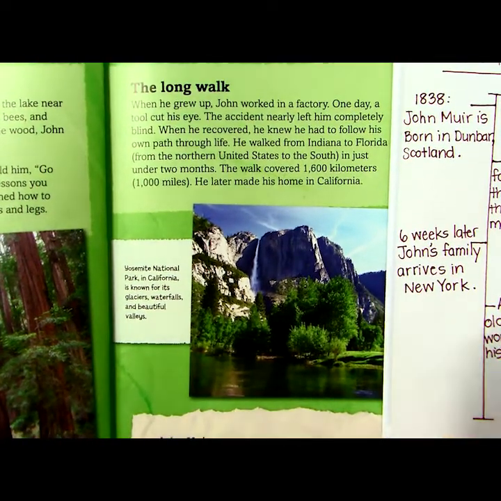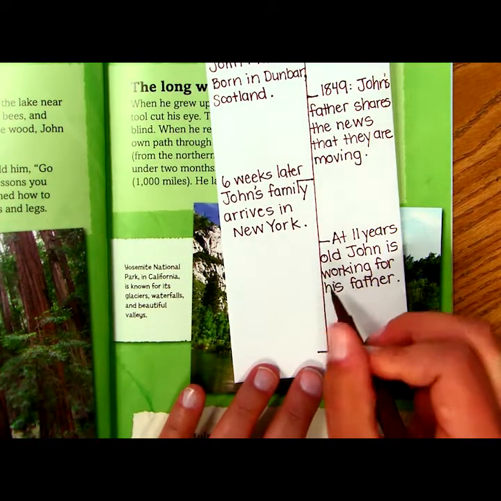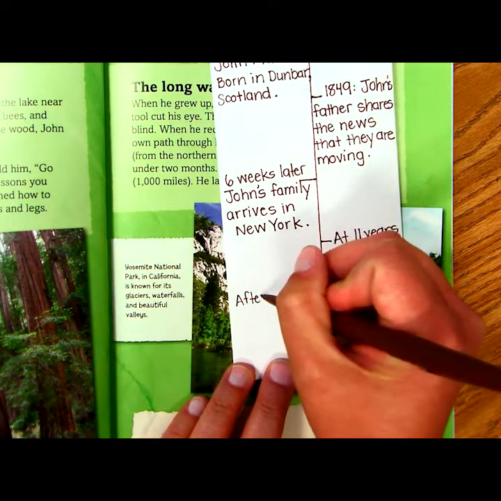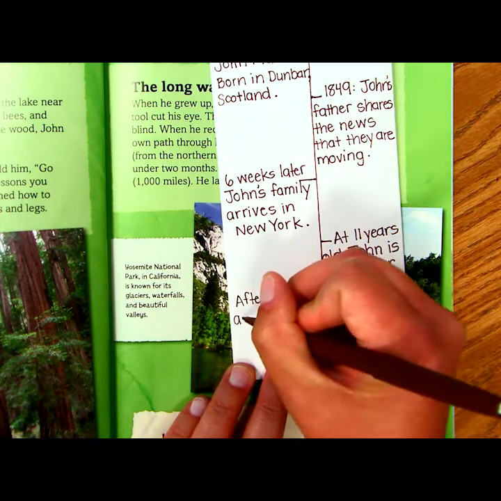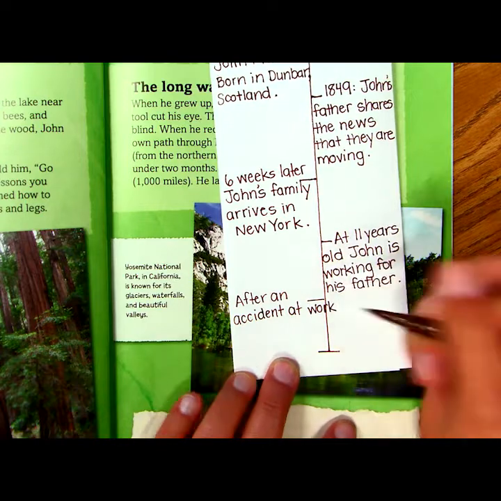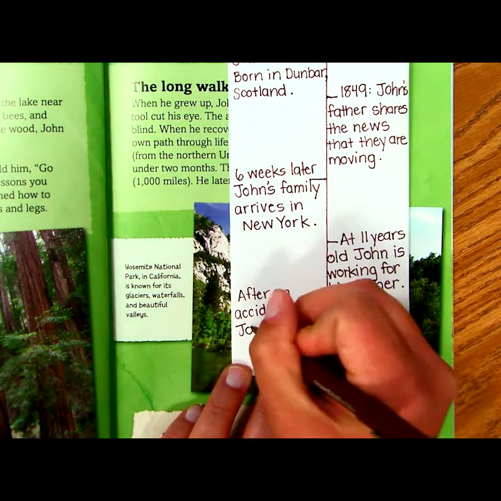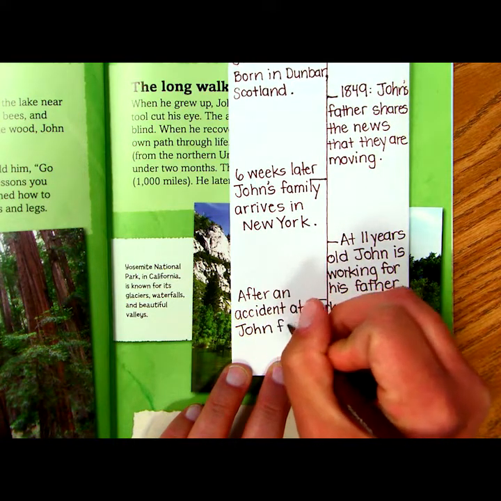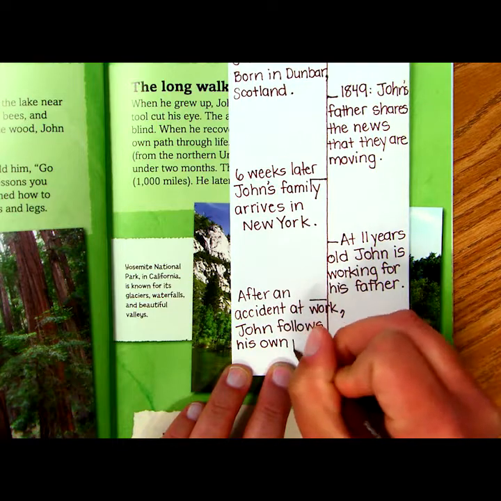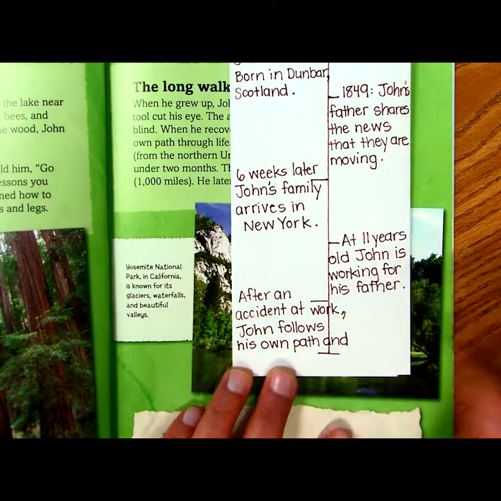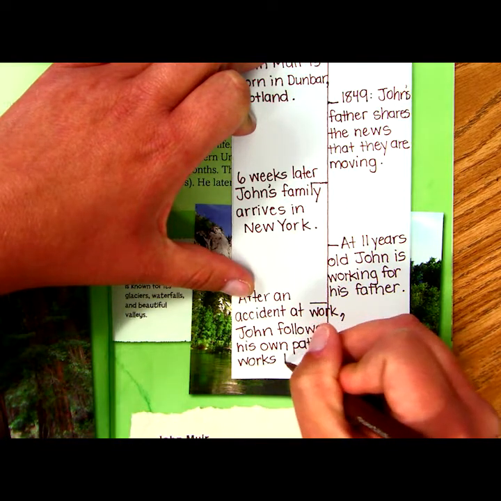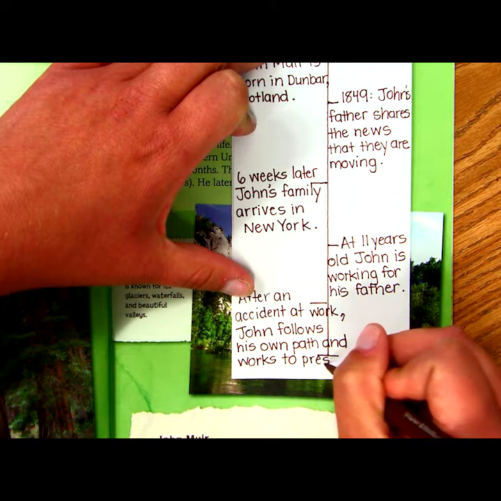So down here at the bottom of my timeline, really my last major event, I'm going to include after an accident at work, John follows his own path, and I'm going to say something like works to preserve nature or works to preserve parks. And we know we're talking about our national parks.